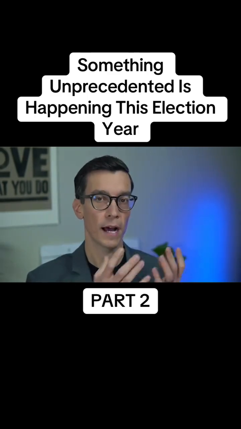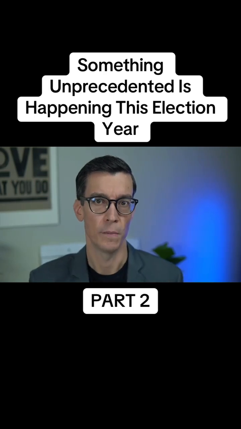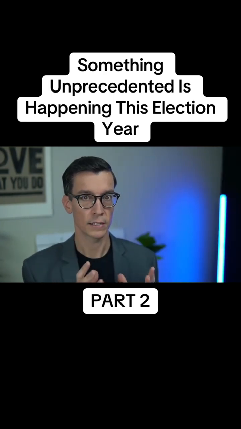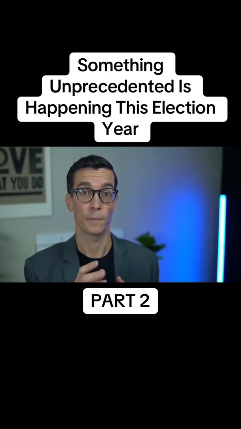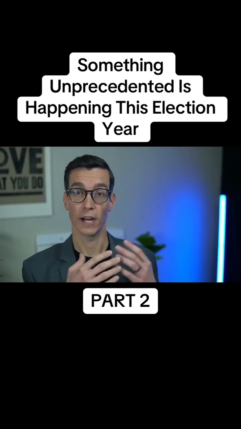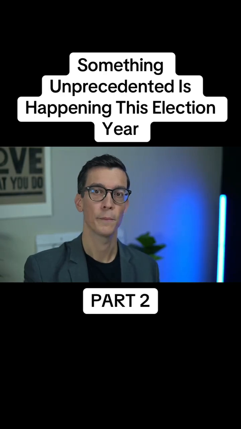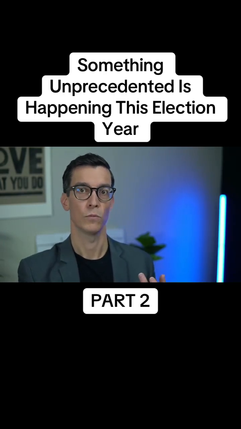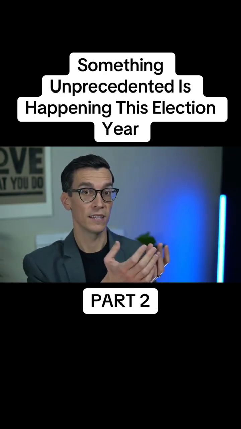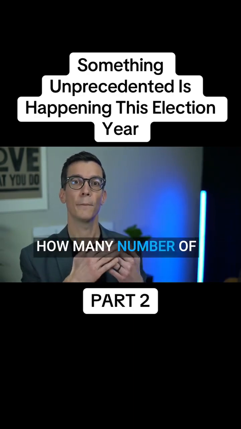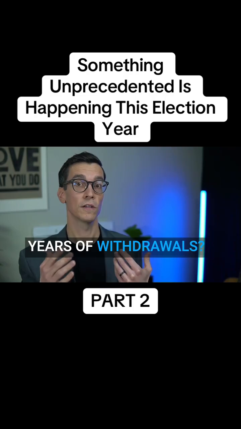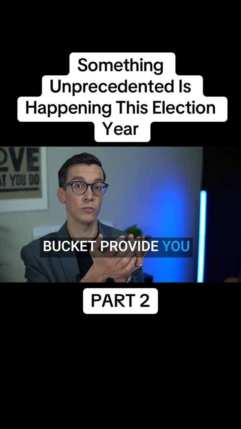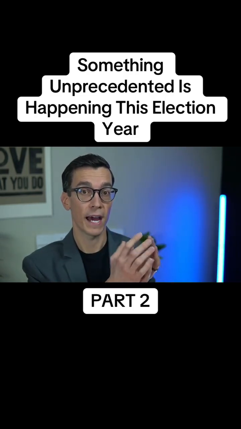And here's a way to think about how much do I hold in the conservative bucket? Now, this is a nuanced answer because a lot of retirement success depends on your growth rate and your asset allocation. But one way to think about the conservative bucket and what's in there is not how much money is in there, what's the total amount, but how many number of years of withdrawals would that conservative bucket provide you if you had to just take from that bucket.